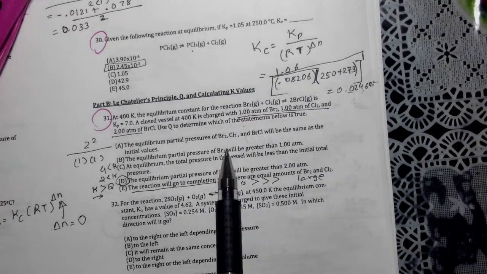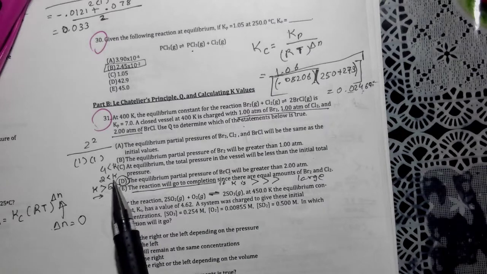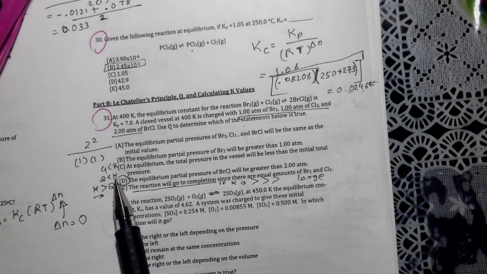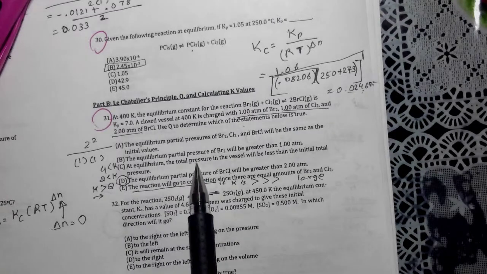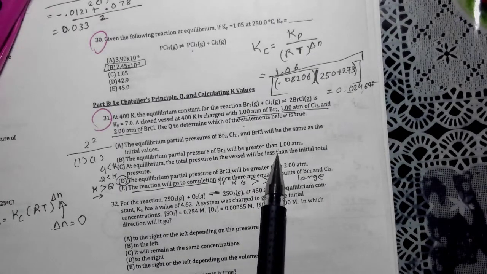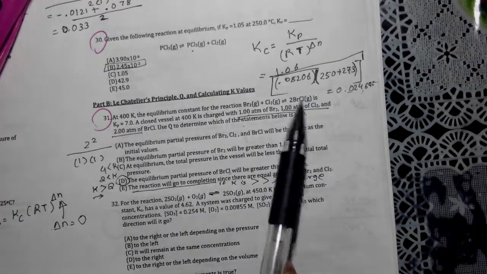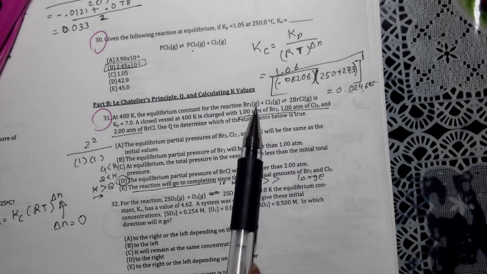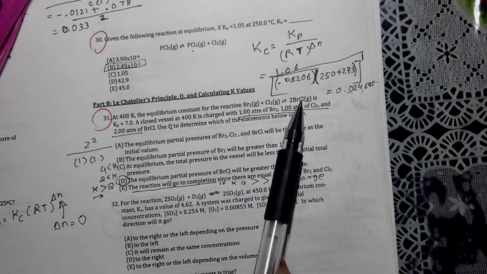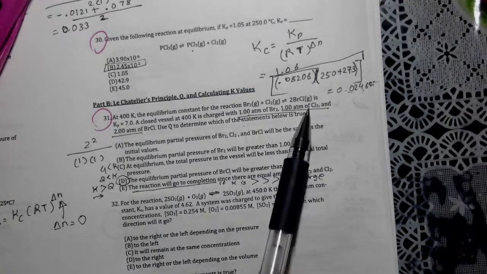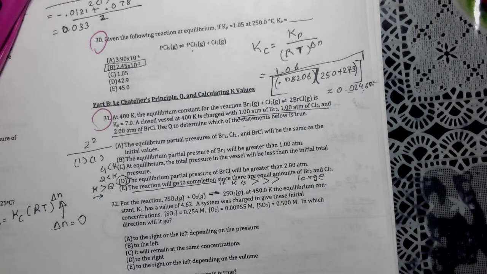If Br2 were greater at equilibrium, you'd have the other way around, Q greater than K. C, equilibrium total pressure less than initial total pressure may not be true because you have 2 moles to 2 moles. In fact, it's probably more, but approximately it could be about the same.